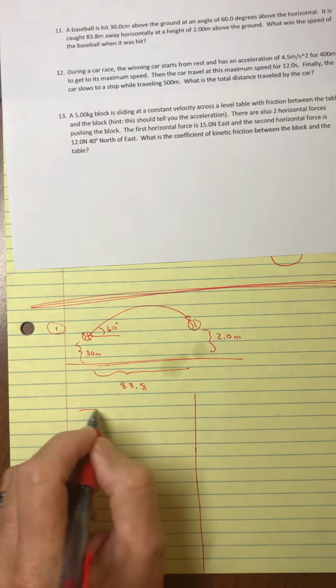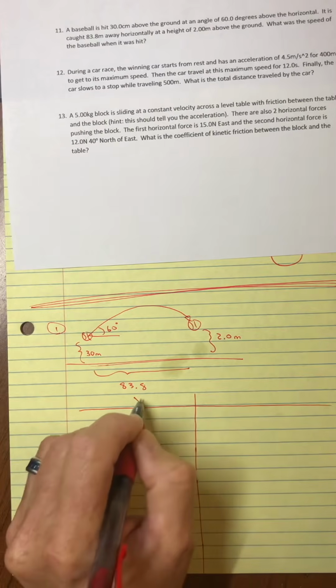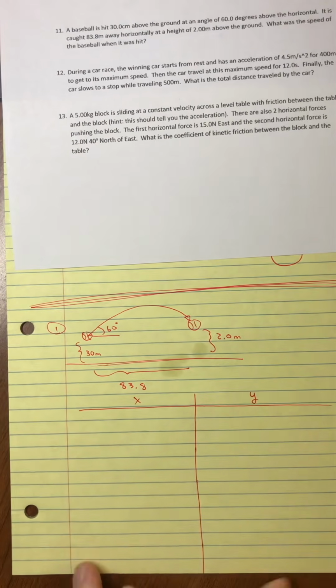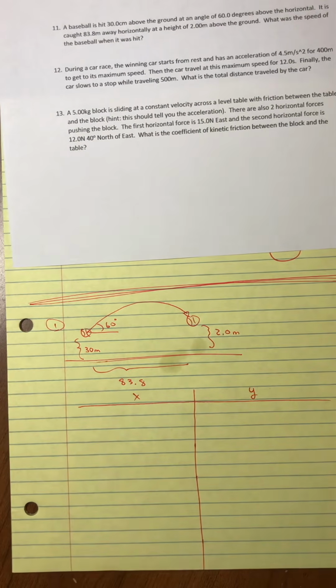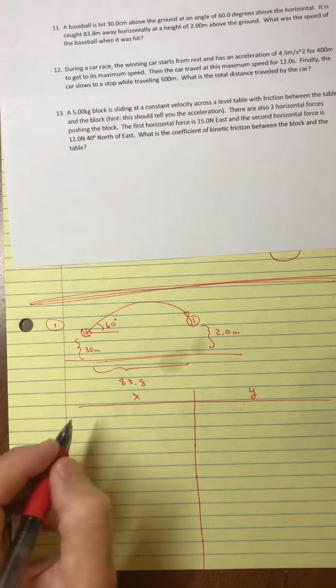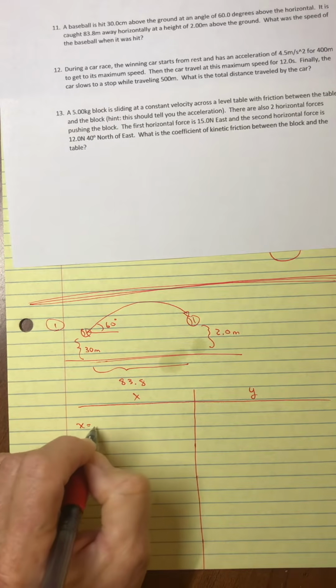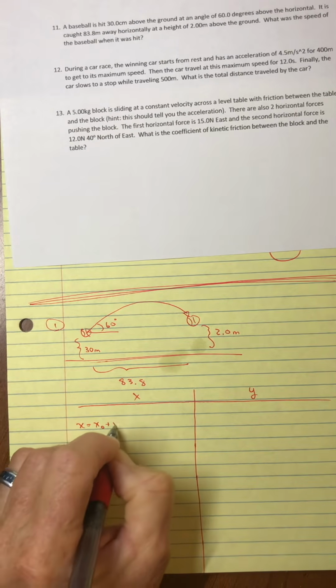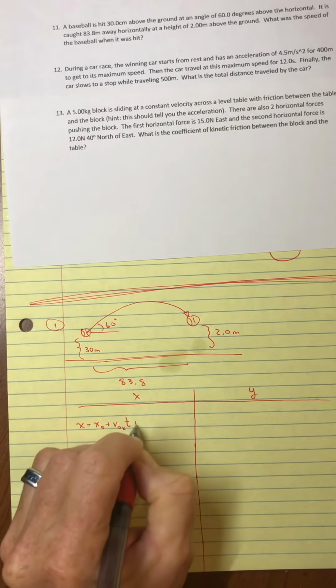All right, so as you have seen me do, I hope you've seen me do, I'll do it yet one more time. Divide your paper into X and Y motion and write out your equations of position.